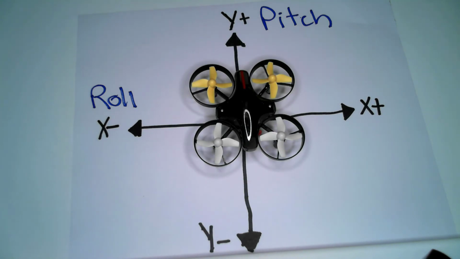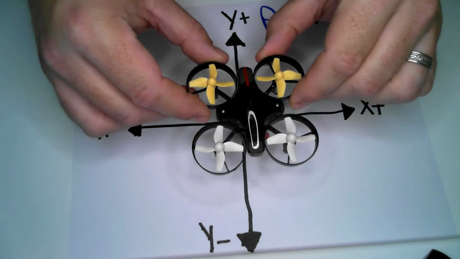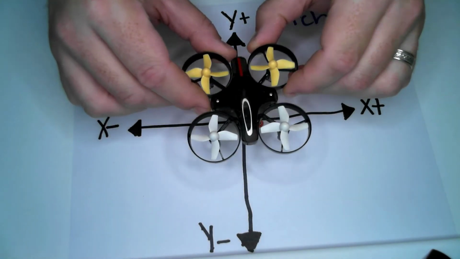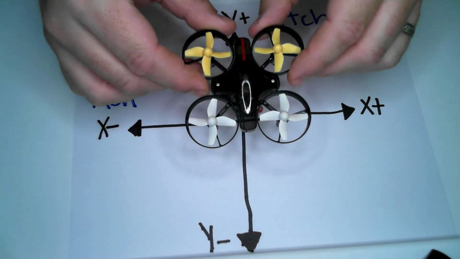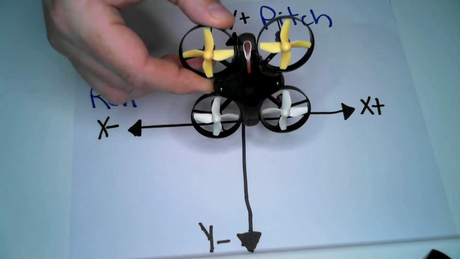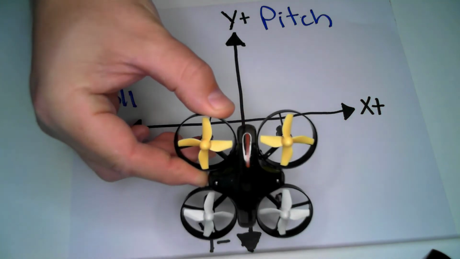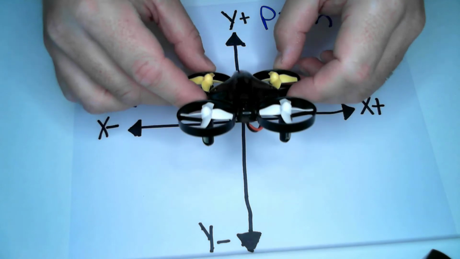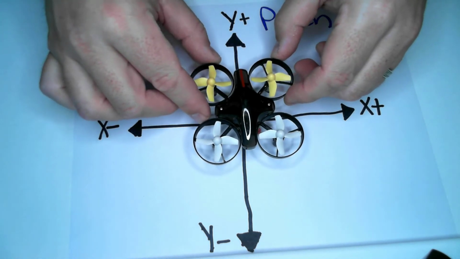Let's now talk about pitch. Roll is the x-axis, pitch is the y-axis. So pitch means the forward or backwards tilt of the drone. So remember that thrust is coming out from underneath the drone. So if we tilt back this way, then the thrust is going to push the drone backwards. If we tilt it nose down or nose forward, then it's going to push it forward. So that is how pitch works.